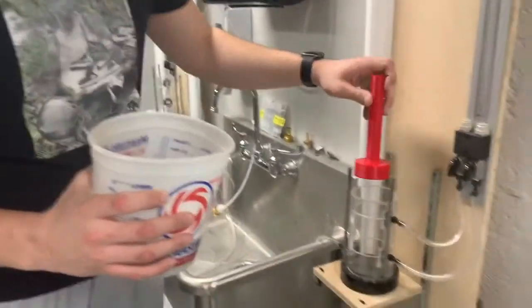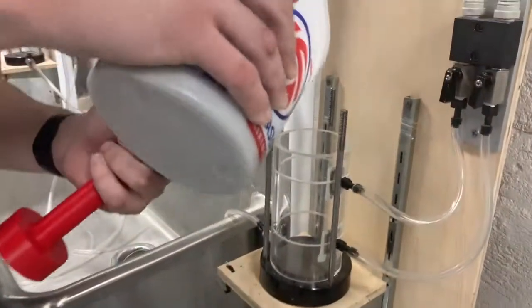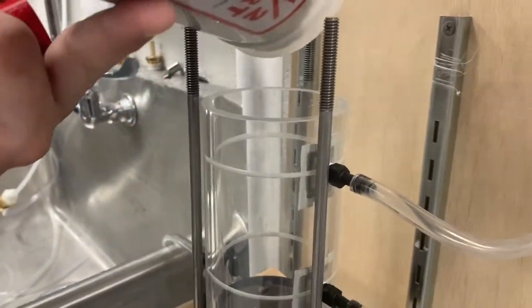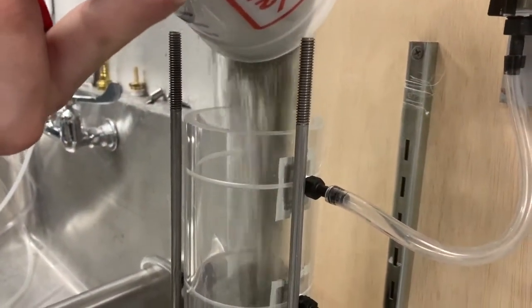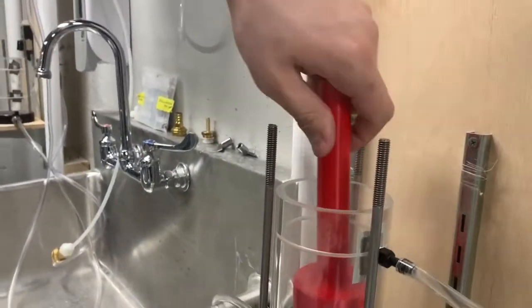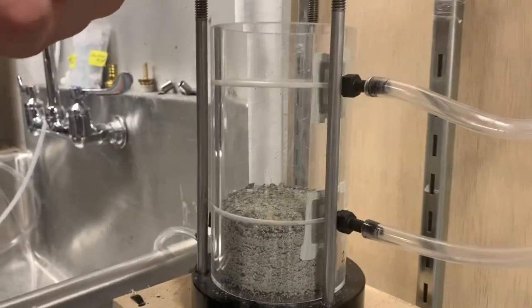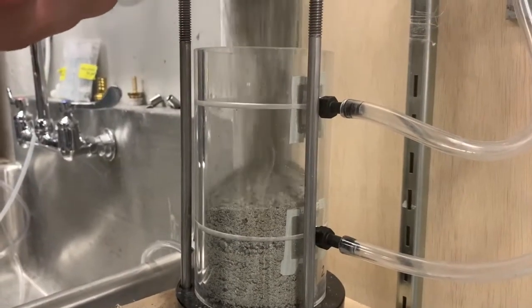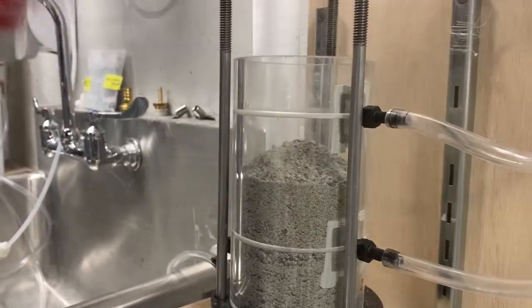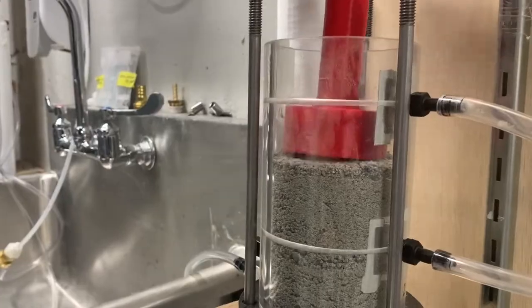Next, we are going to fill the material in the apparatus. We are going to do this in a step called lifts. We are going to first fill it up right above the first manometer opening, and then compact it down with the 3D printed part. For the next lift, we are going to fill it to right underneath the manometer opening and compact this down again with the 3D printed part.